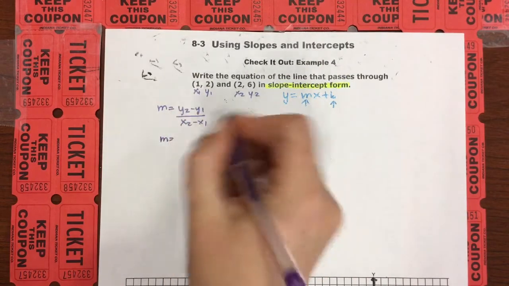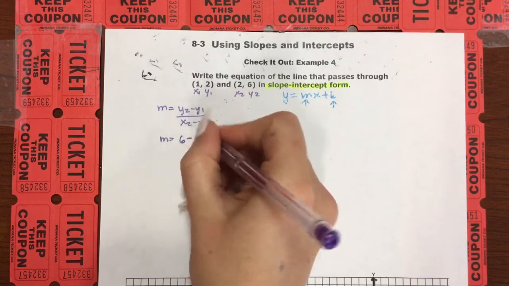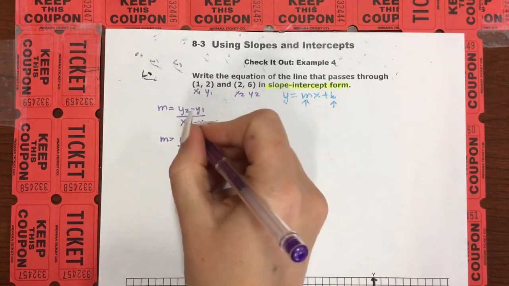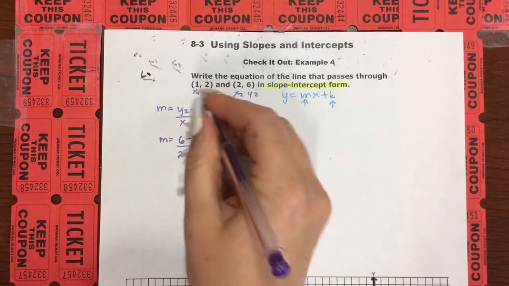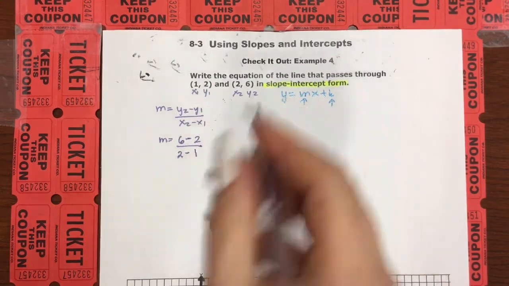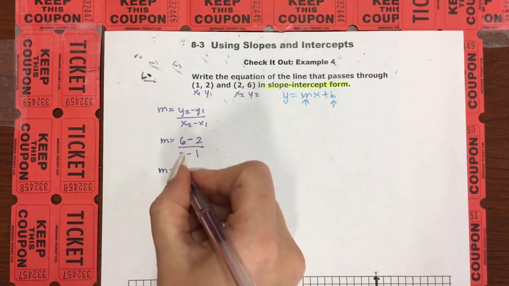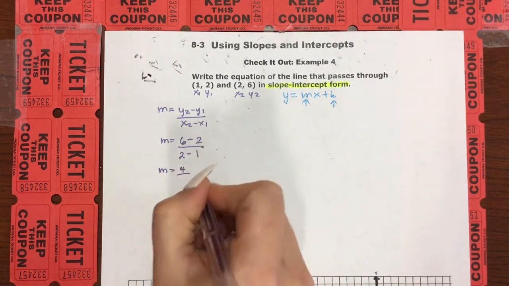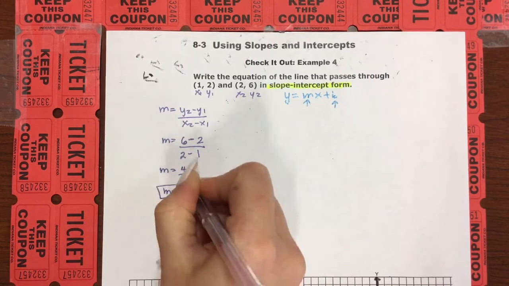M equals 6 minus 2 all over 2 minus 1. Simplify it down: 6 minus 2 is 4, over 2 minus 1, which is 1. So my slope is equal to 4.